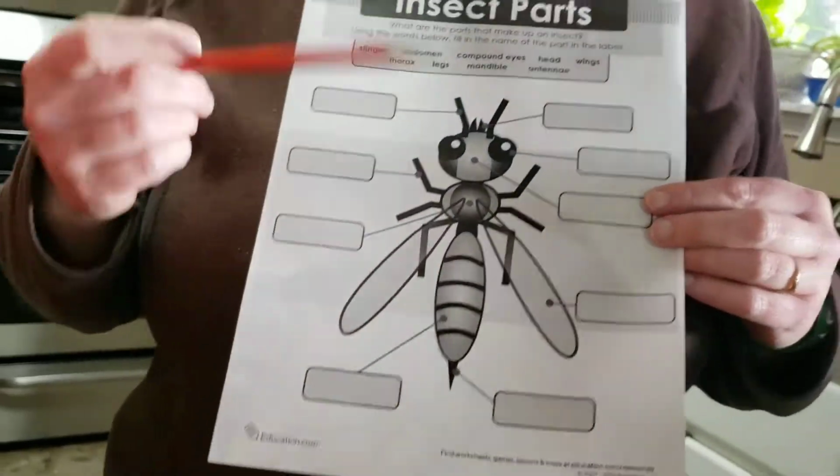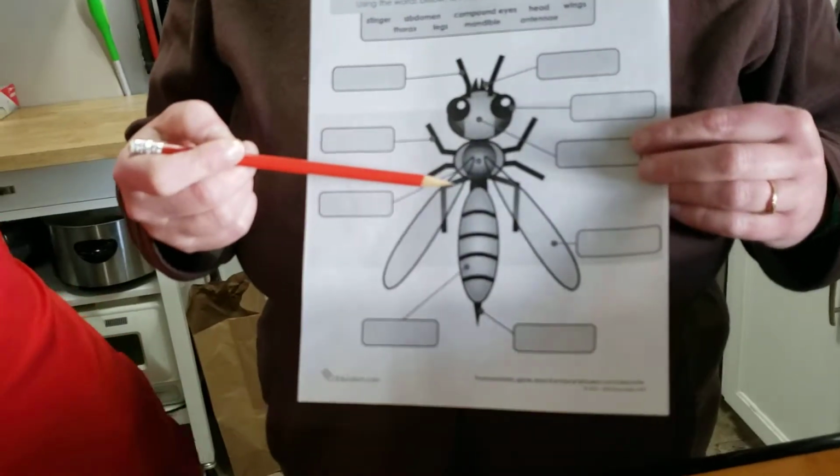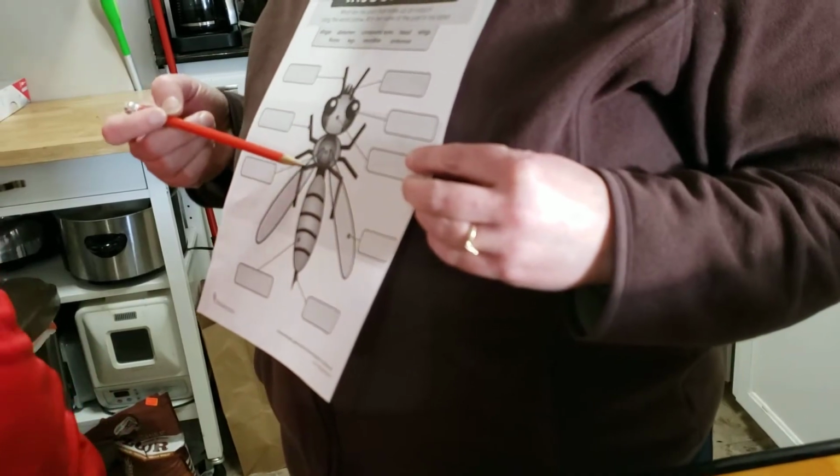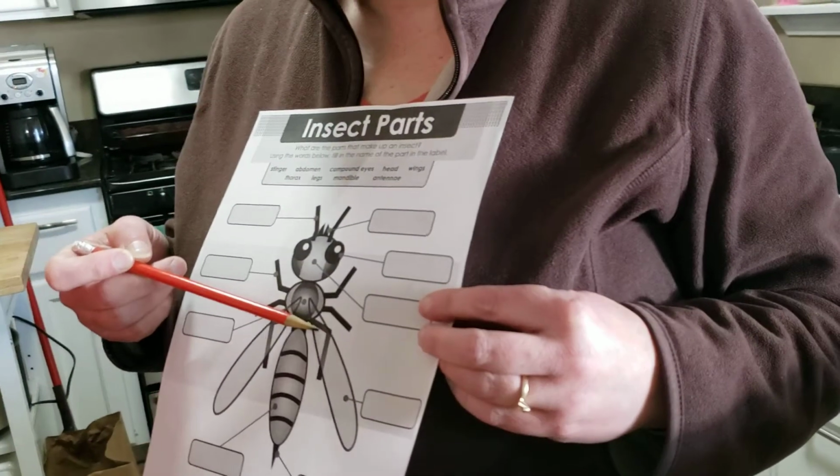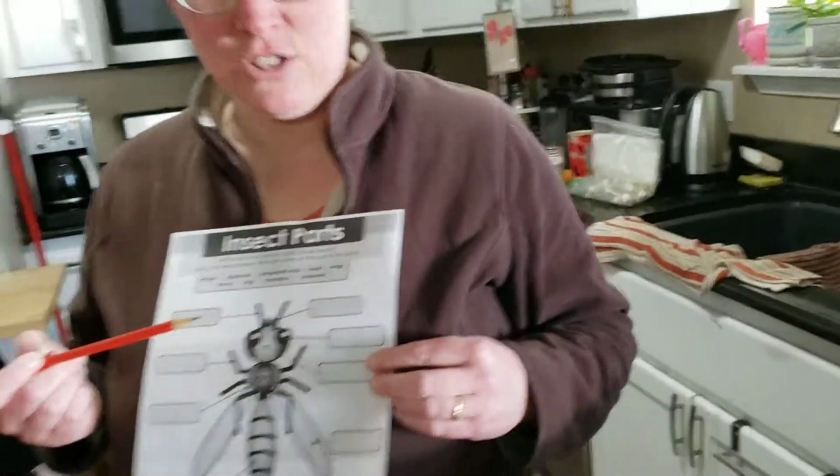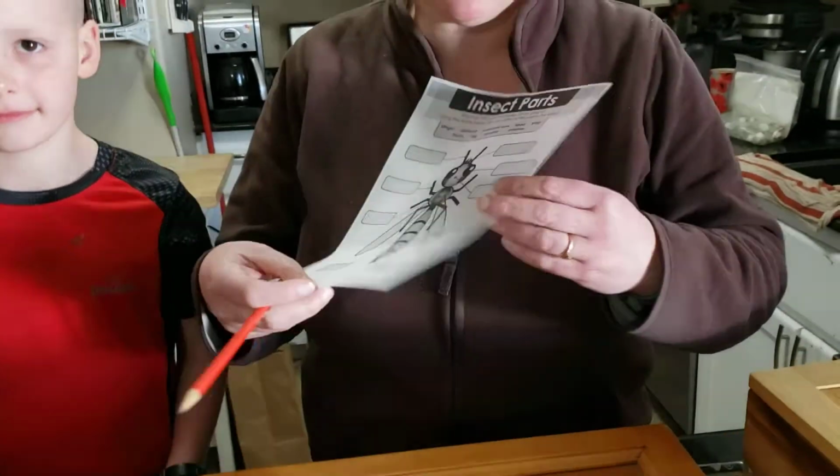Now the thorax has how many legs? 1, 2, 3, 4, 5, 6. Insects always have 6 legs and 2 pairs of wings. There are some exceptions, but for the most part that is true.